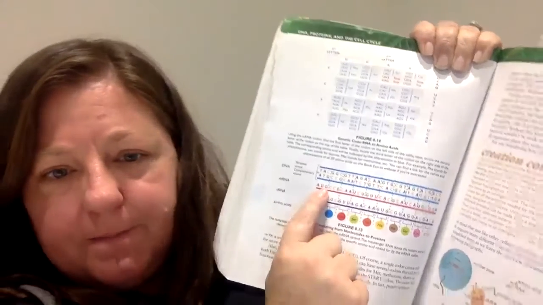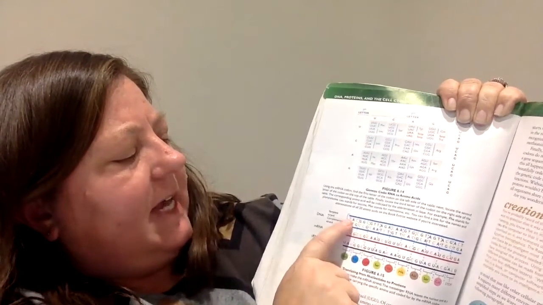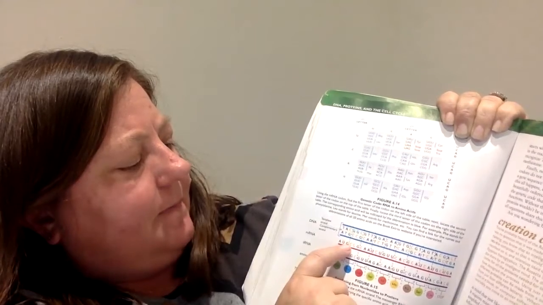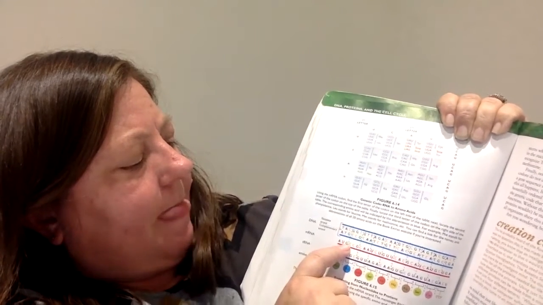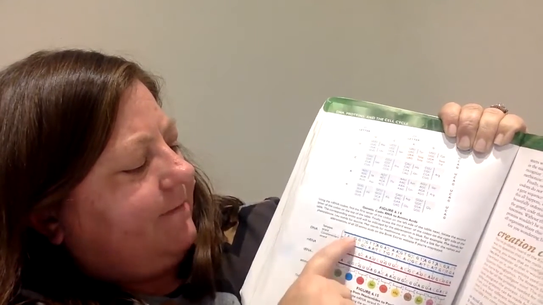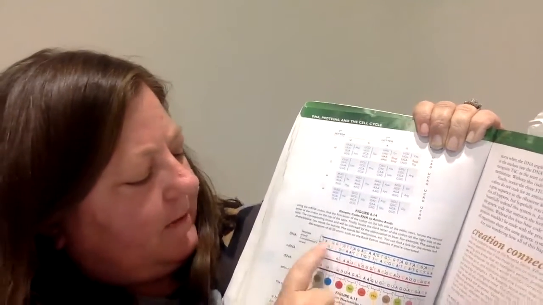We have AUG, okay, because it matches TAC. So then you get your C. So then you get your opposite of that. The T gets an A, the A gets a U, and the C gets a G. So that top strand of DNA is being copied.